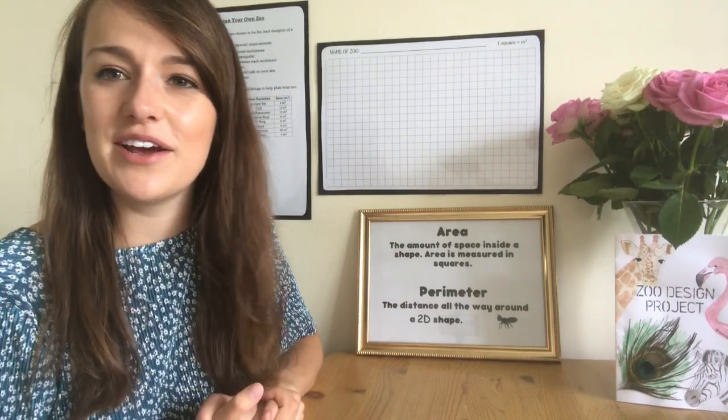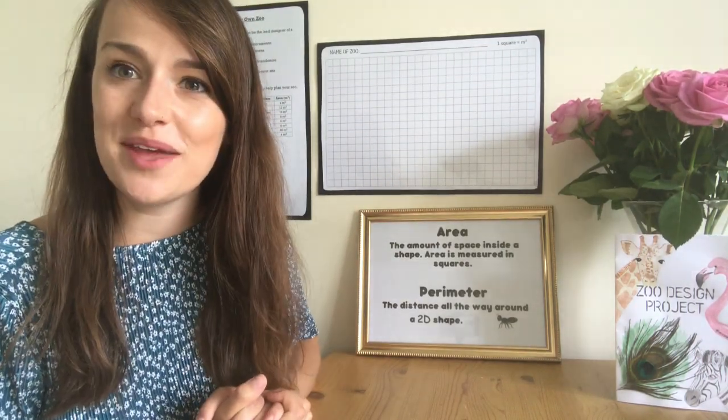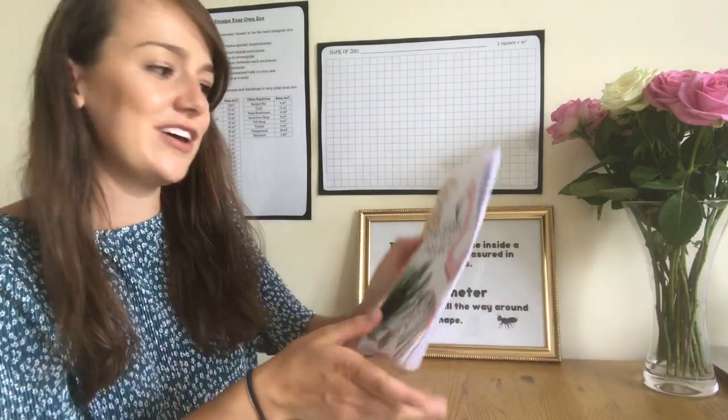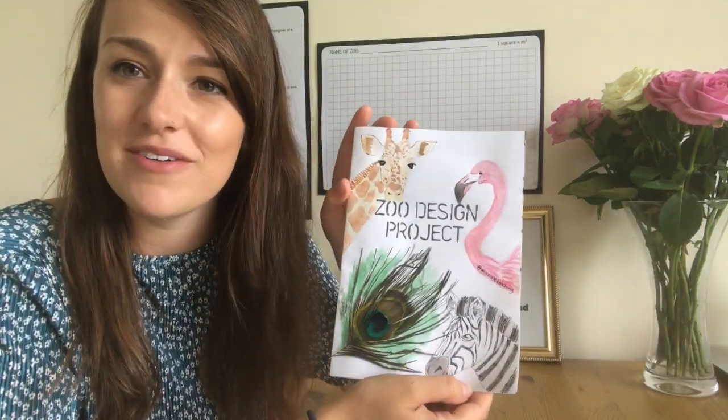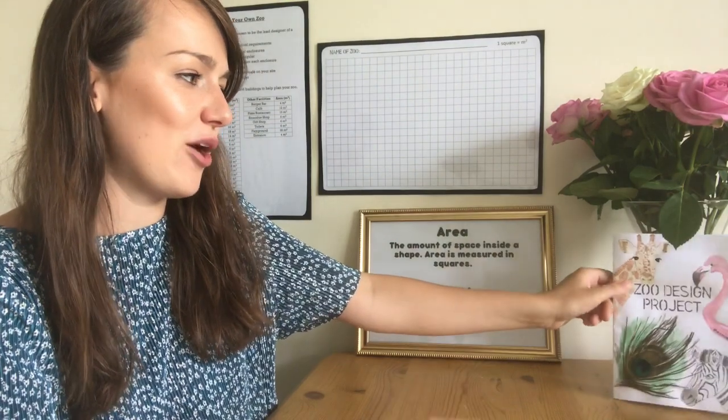Okay, today we are going to learn about area and perimeter, and once we have learned all about them, we are going to use our learning to help us design our very own zoo. Okay, so let's start with area.